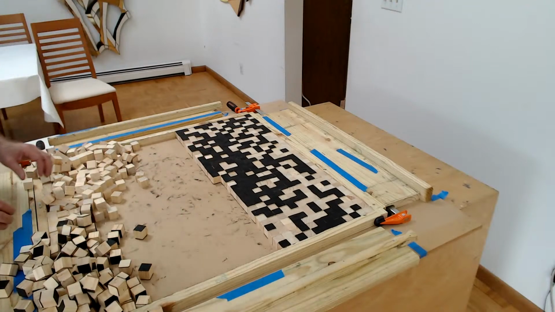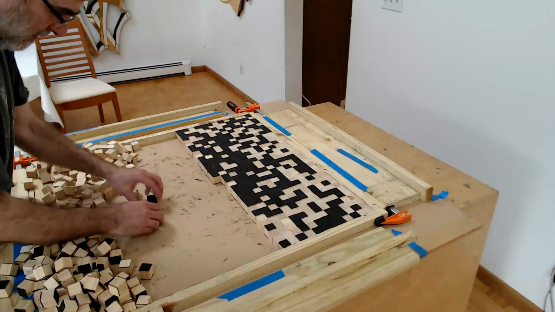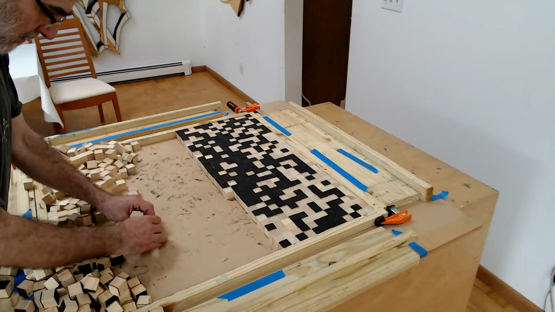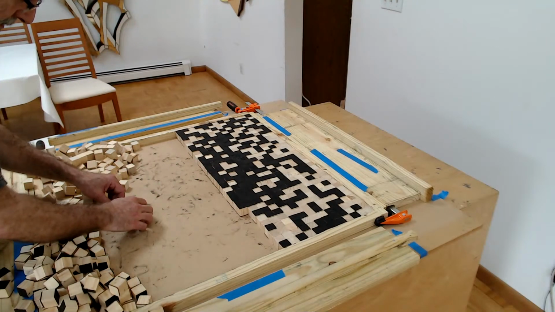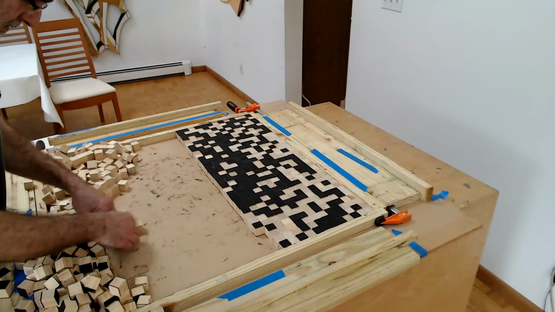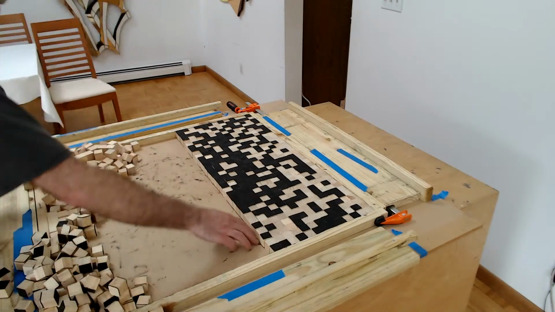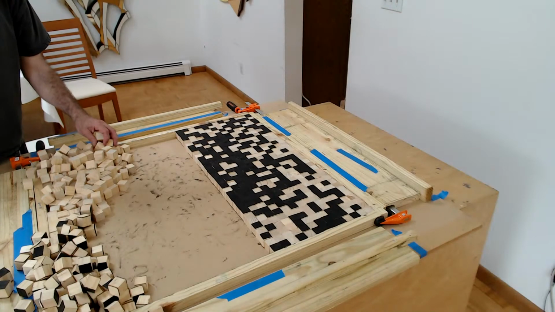Okay. 3 blacks and a white. Okay. 4 blacks. Okay. Black, white, white, black. Okay. White, black, white, black. Okay. That's the row. It's been an interesting shift from all the whites to all the blacks.